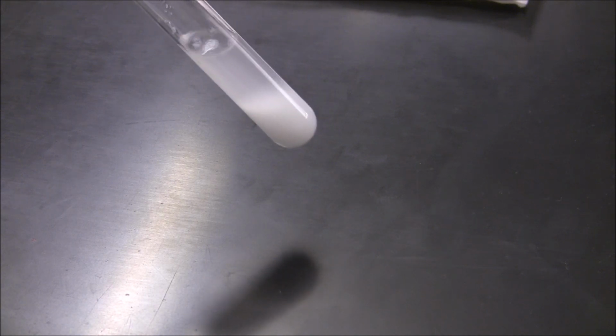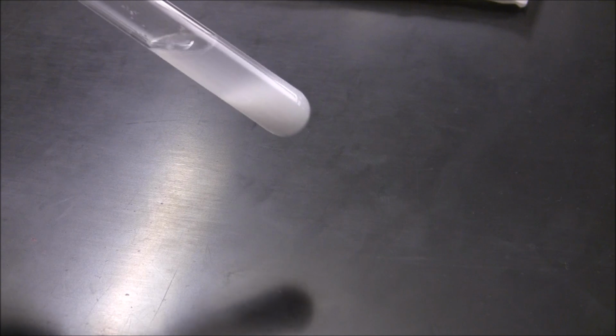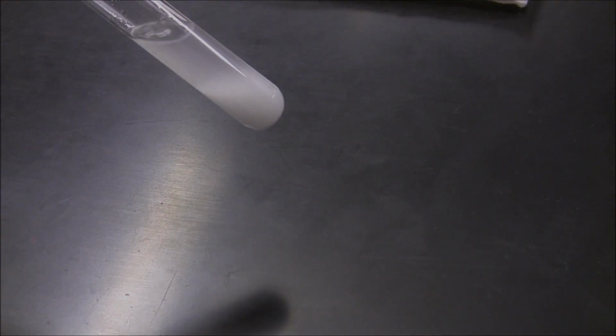If you observe the test tube containing the reaction between calcium and water, this will help you write the correct phases for the products in your balanced chemical equation.